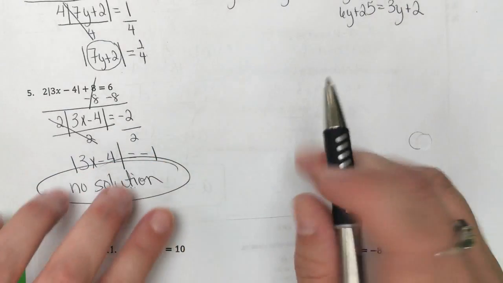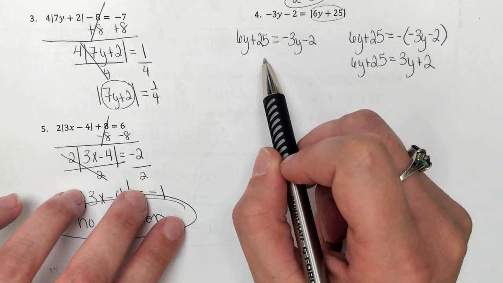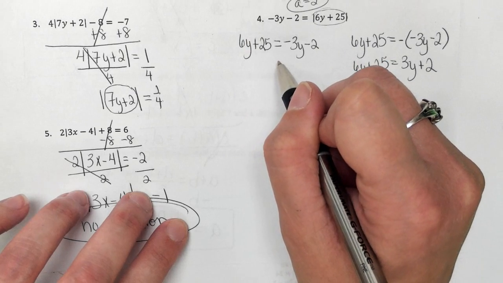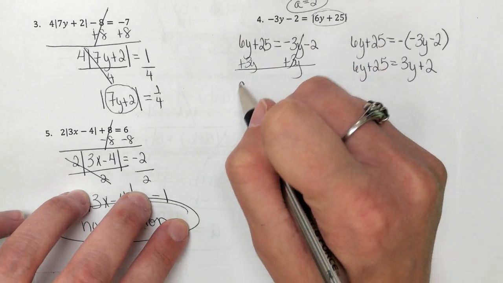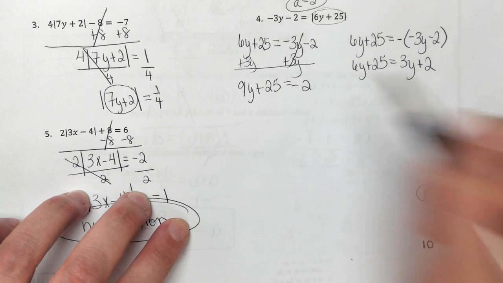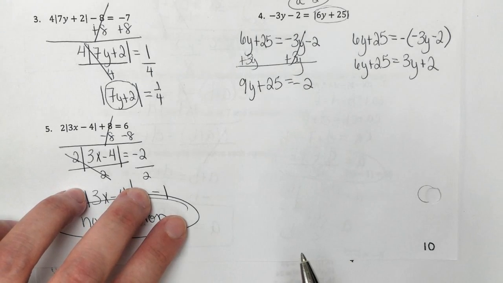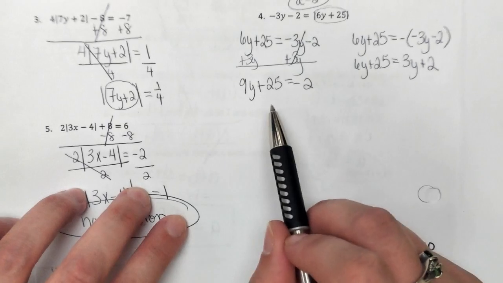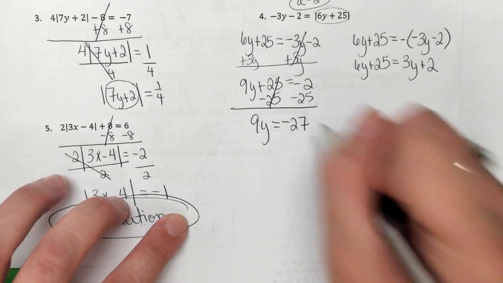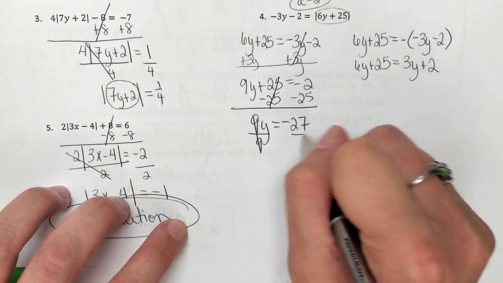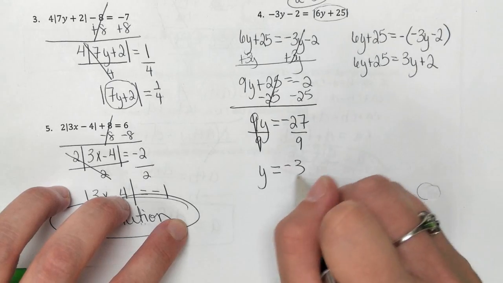Here we go. Let's see, Abby, what would you do first on the 6y plus 25 equals negative 3y minus 2? 6y and 3y. Okay, so you're going to add the 3y. There you go. So that gives me 9y plus 25 is equal to negative 2. Jewel, what would you do from there? There you go. And Chris, what would I do from there? Divide by 9. And then Yvonne, what did you get as an answer? -3. Very nice.